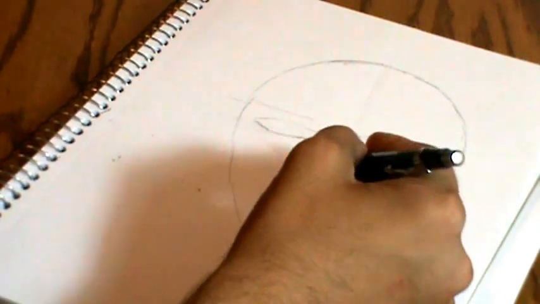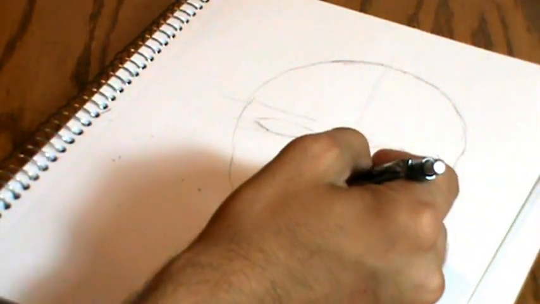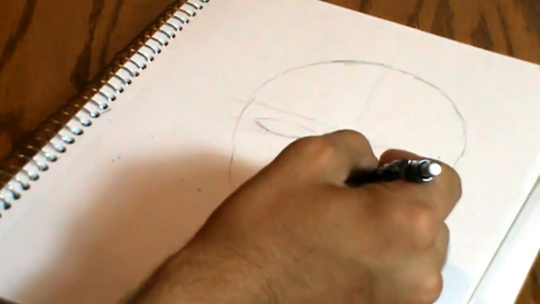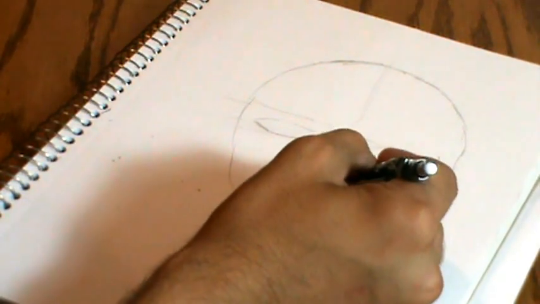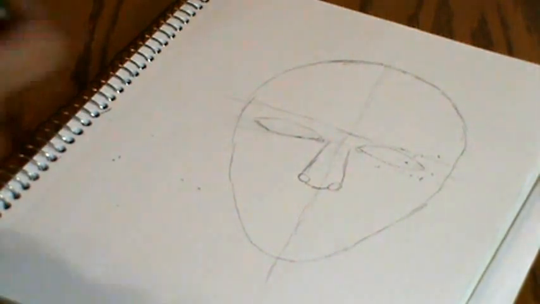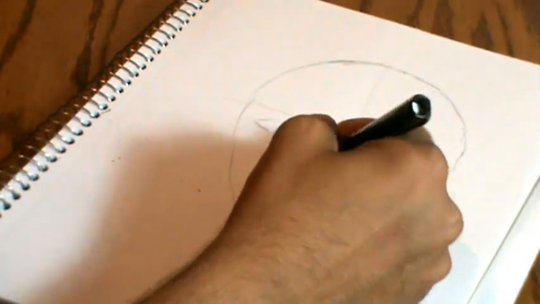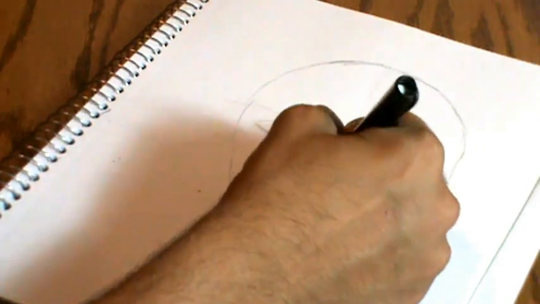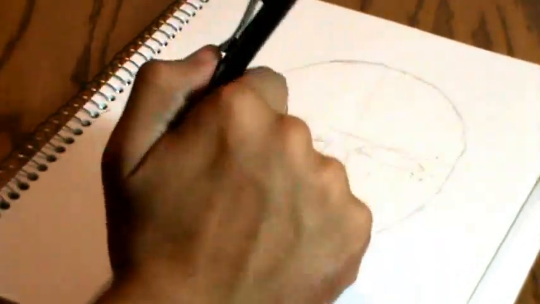One way is just you do 3 circles, or 2 circles and a little bump, like this. Now, of course, erase the unneeded lines. There you go.